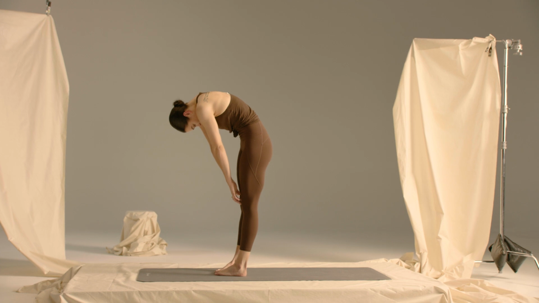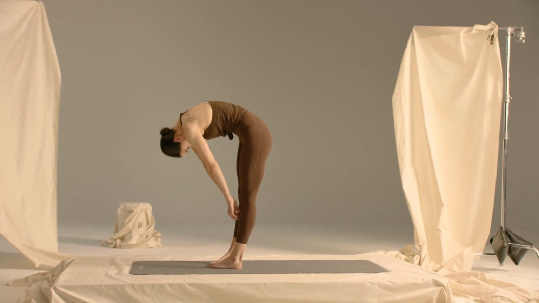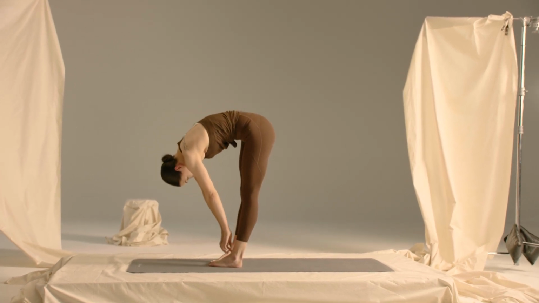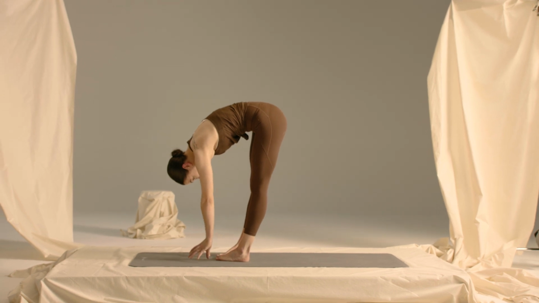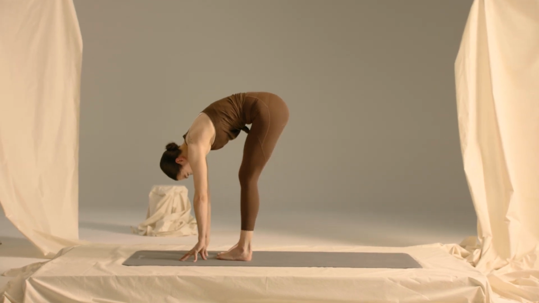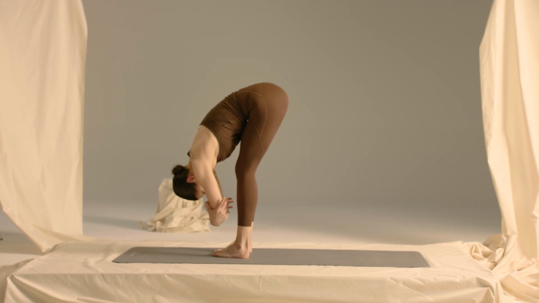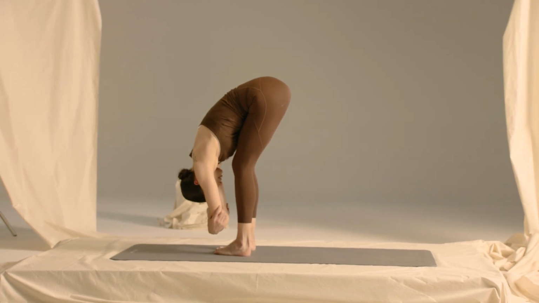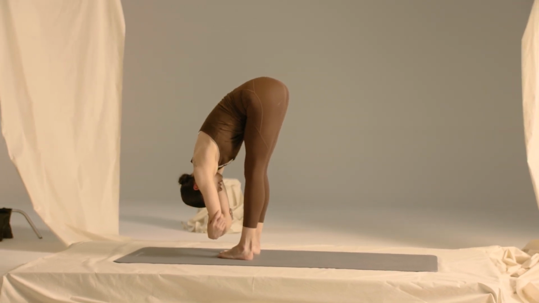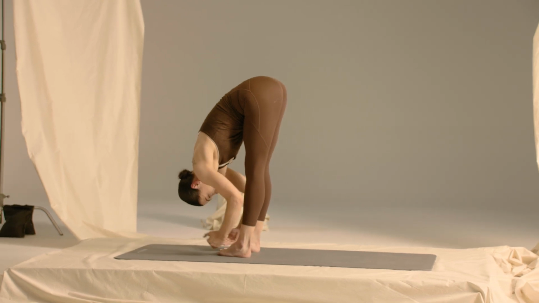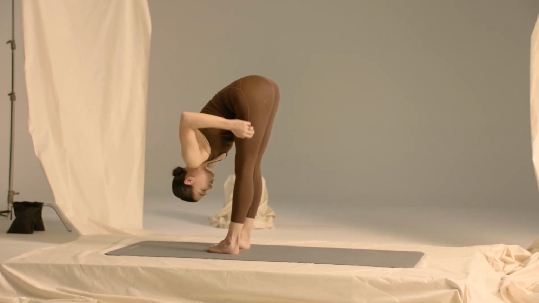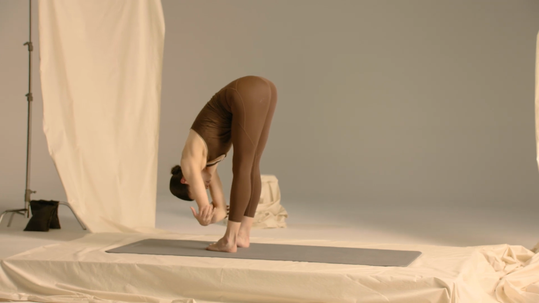Nice and slowly, one little vertebrae at a time. Walking your fingers down your legs. Once you find the floor, or whatever you can, soften your knees, try and cup your elbows and then just relax your belly over your legs. Take a breath and try and extend your knees and then spread the floor, pushing into the sides of your feet and you should feel all these different stretches through your hips.